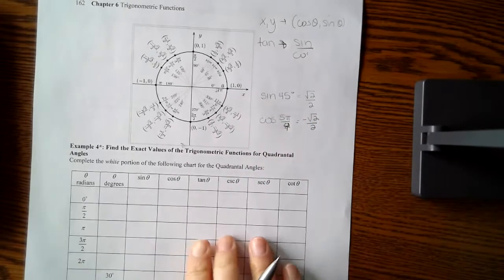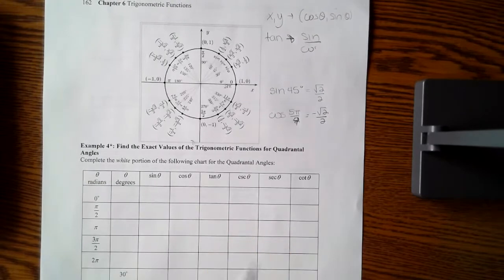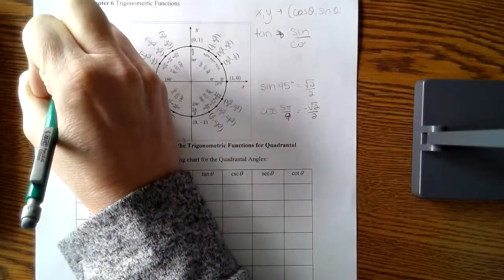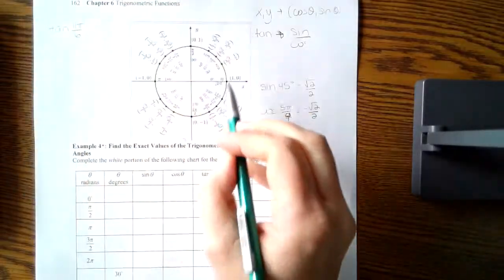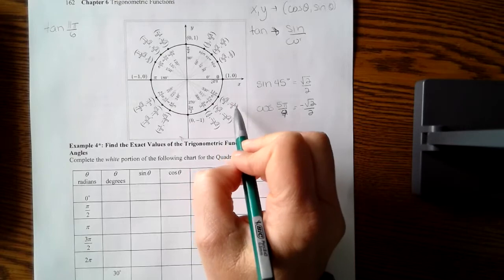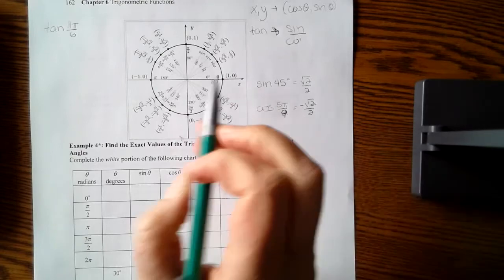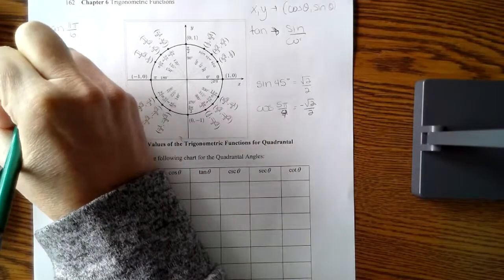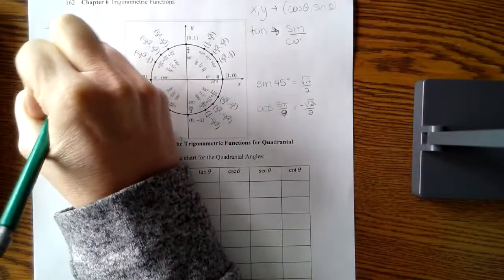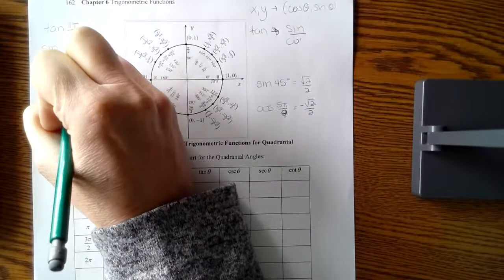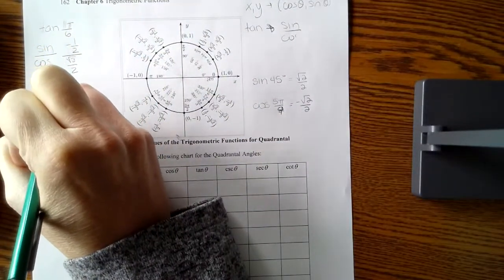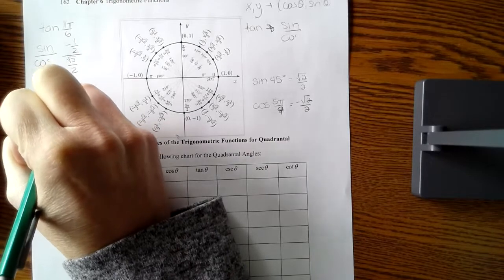Now when I ask you to find the tangent, let's find the tangent of 11 pi over 6. That means I'm coming to here. My cosine is radical 3 over 2. My sine is negative 1/2. Remember, tangent is sine over cosine. So I'm going to divide negative 1/2 by radical 3 over 2.